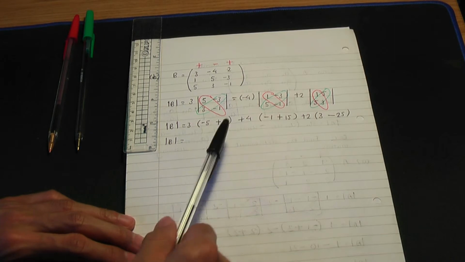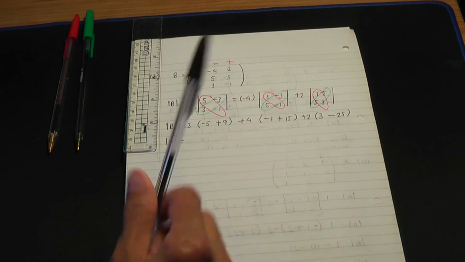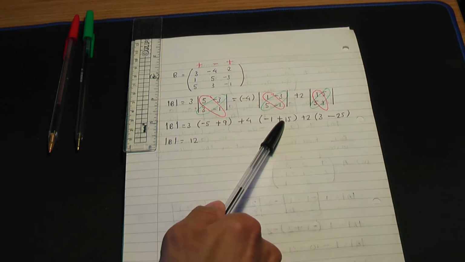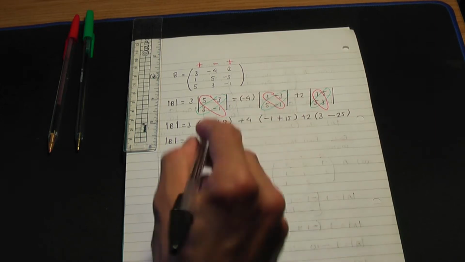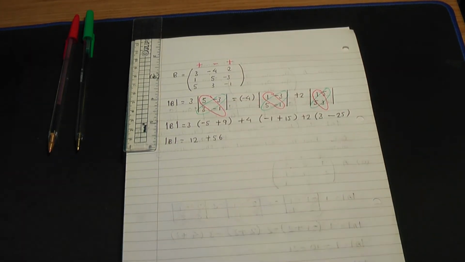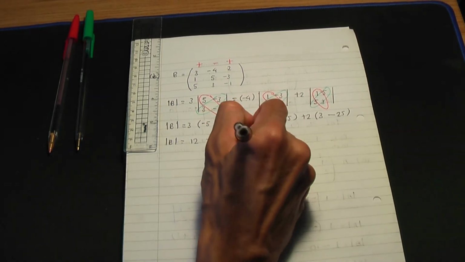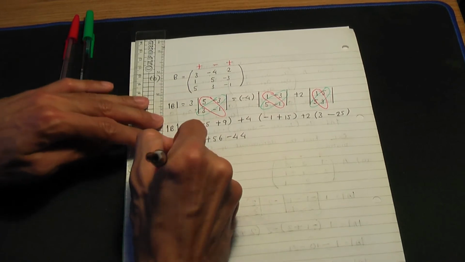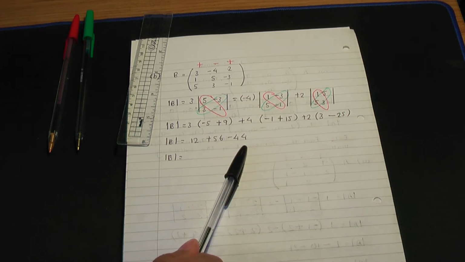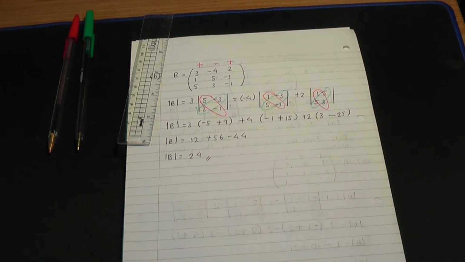So if we simplify further, minus 5 plus 9 is 4. 4 times the 3 is 12. Okay. Minus 1 plus 15 is 14. 14 times 4, 56. And 3 minus 25, minus 22, times plus 2, minus 44. Okay. So if you simplify further, 12 plus the 56 minus the 44 should give you 24. So that's the determinant of B.